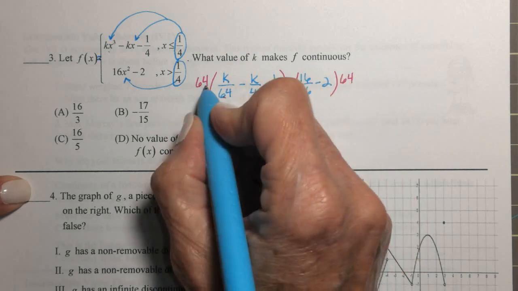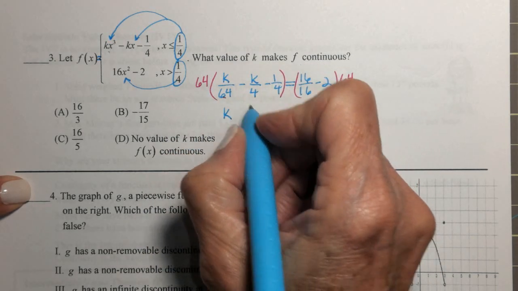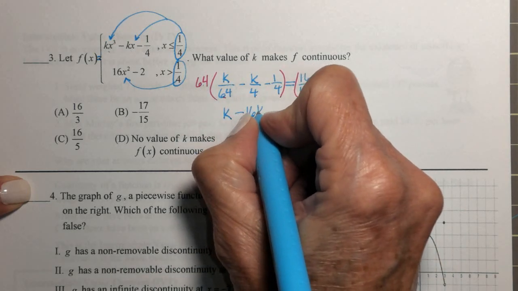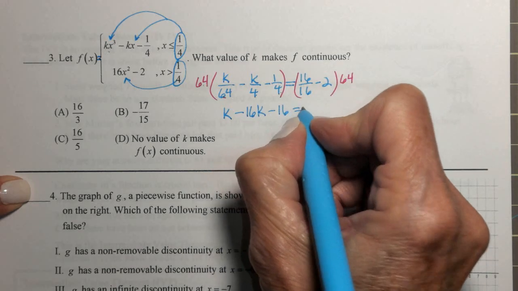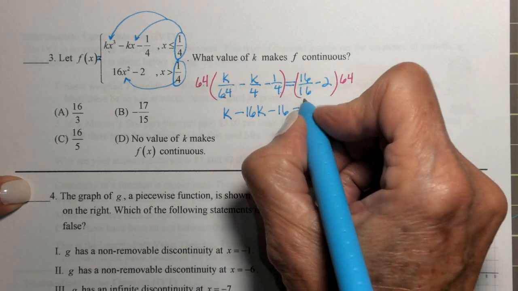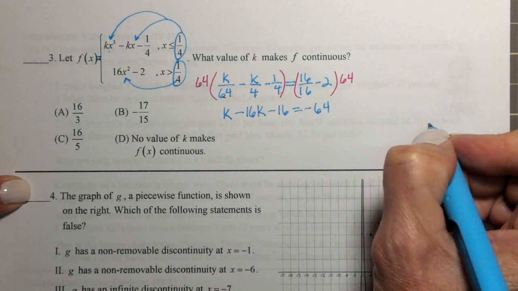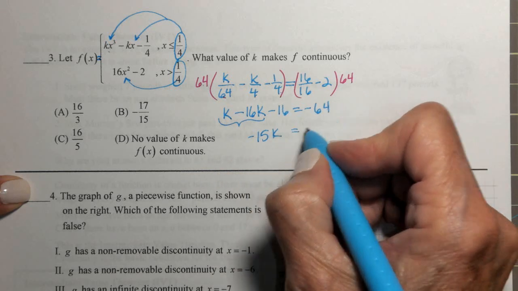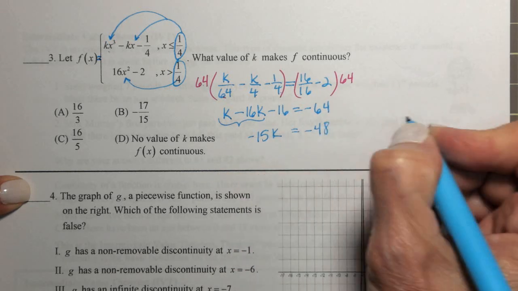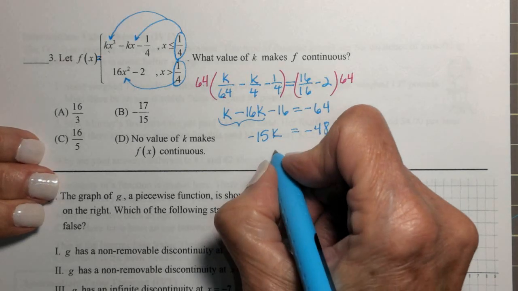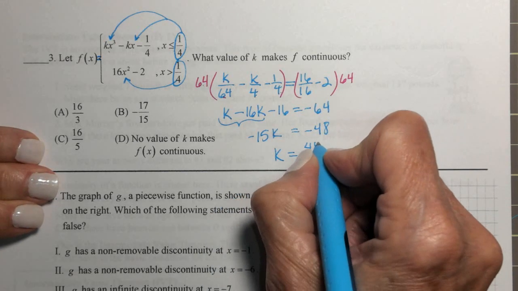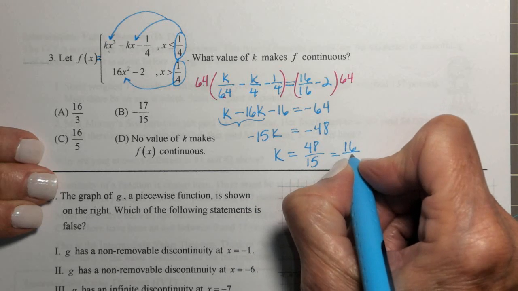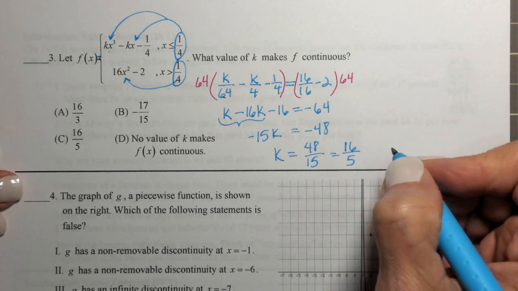I'm left, and I'm distributing, so I have a k left from this piece. 4 goes into 64 16 times, so that's 16k minus 16 is equal to, this is negative 1, times 64, negative 64. So I have negative 15k is equal to, I'm going to add the 16 to the other side, and now I'm dividing both sides by negative 15. So we get 48 over 15. 3 goes into each of those. 16 over 5. C.